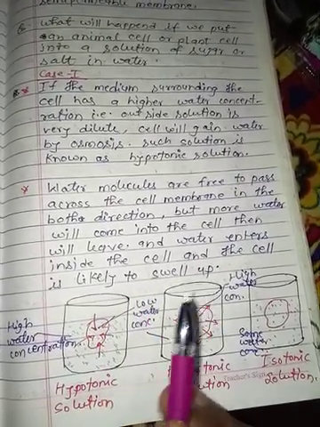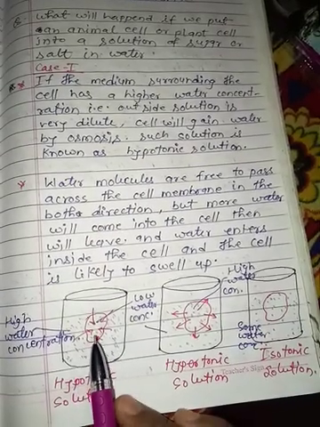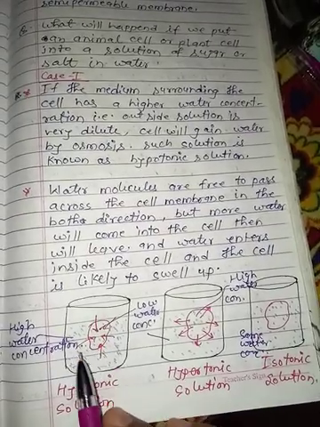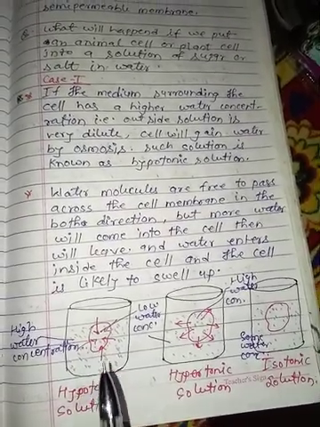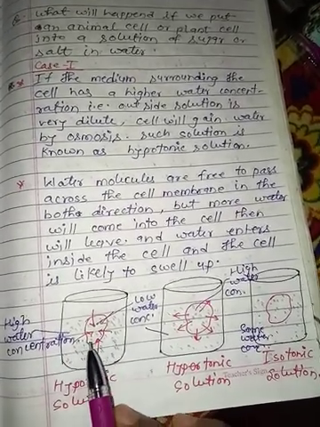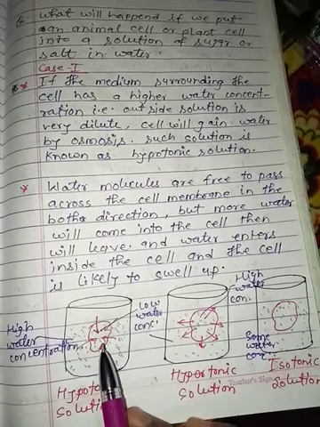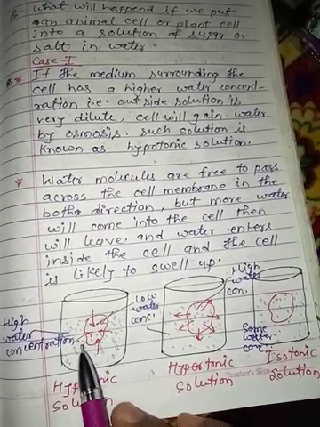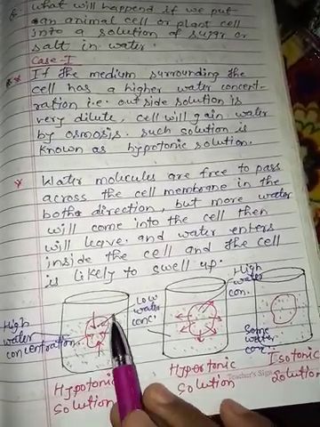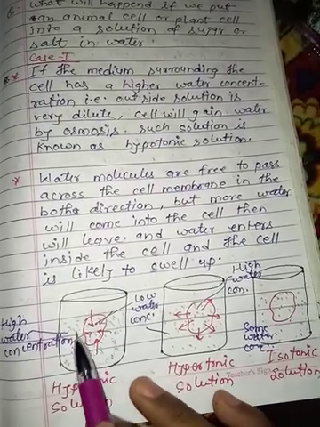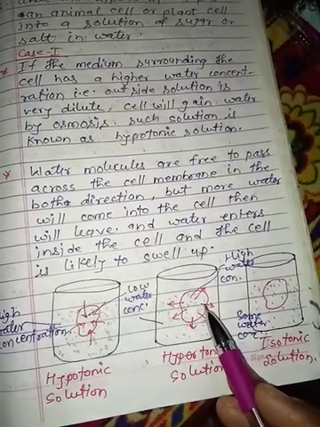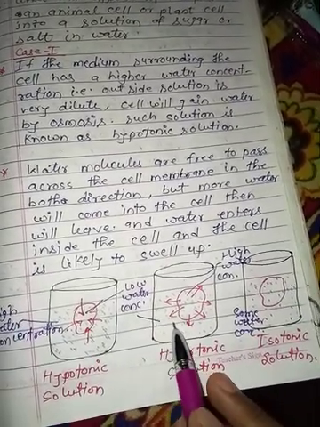Water molecules are free to pass across the cell membrane in both directions, but more will come inside the cell, because they can easily move inside and outside the cell. So water enters the cell and the cell is likely to swell, because when water enters the cell, the cell swells. This type of solution is called a hypotonic solution.